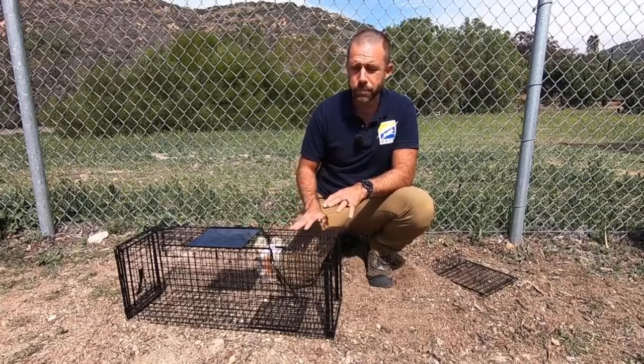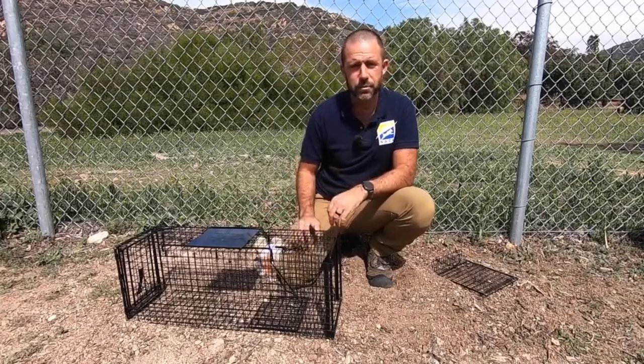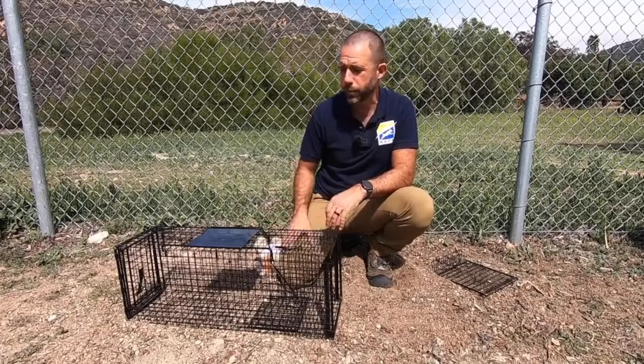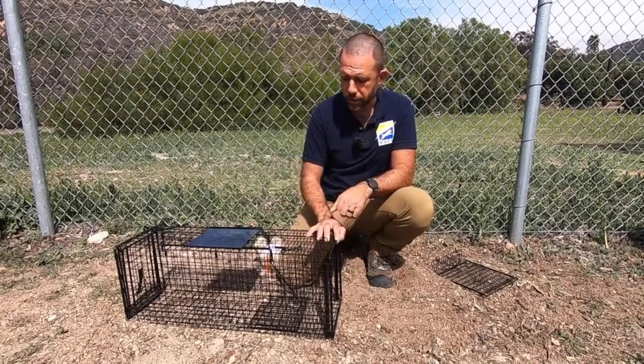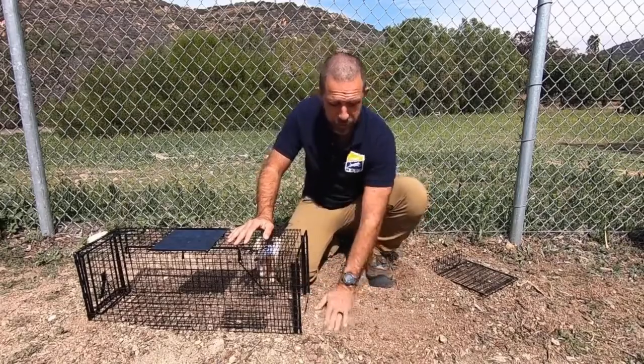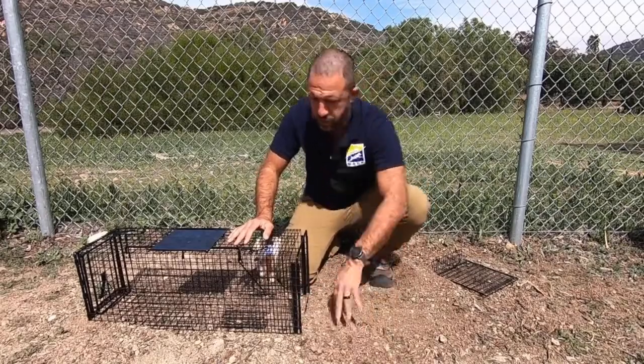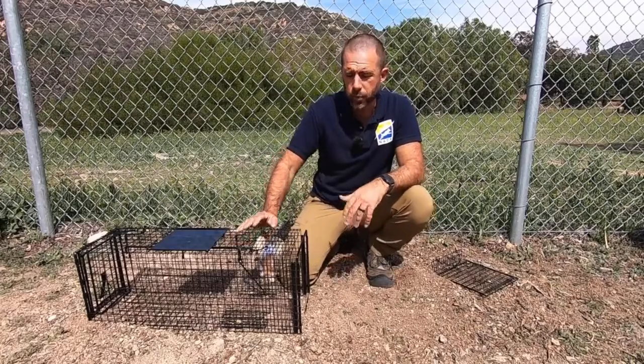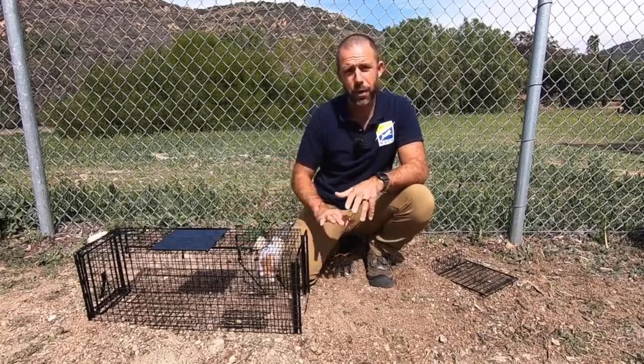We want to condition them, to sort of desensitize them to the trap. We want them to just feel very comfortable coming in and out. We can also get a lot of information if we've got some fresh dirt and we bury that floor. We're going to start to see tracks. This dirt's a little bit chunky, but if you've got sand or some smoother dirt, you'll be able to see tracks. So you start to get an idea of how popular your trap is.